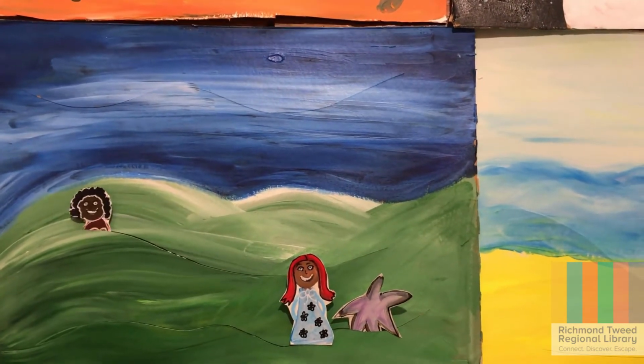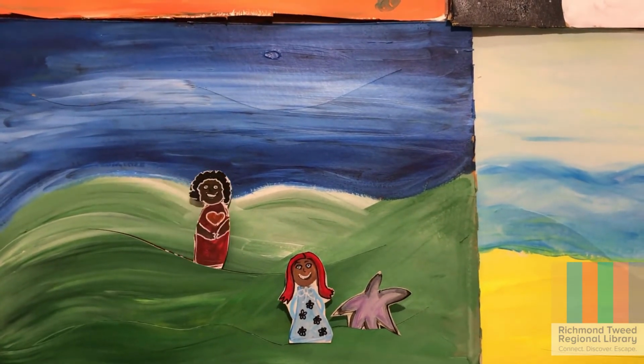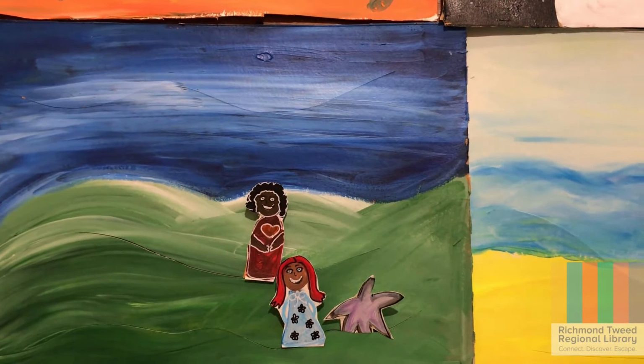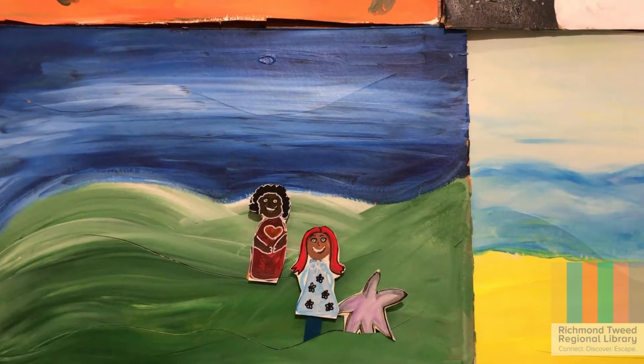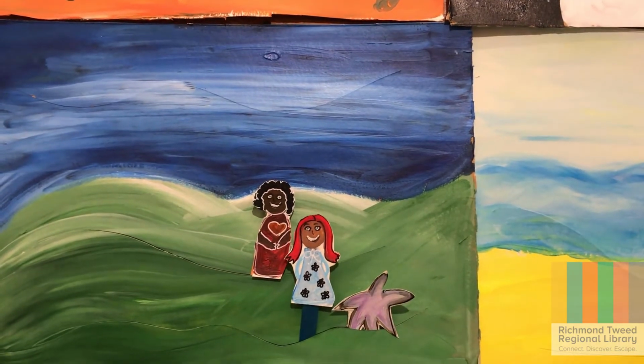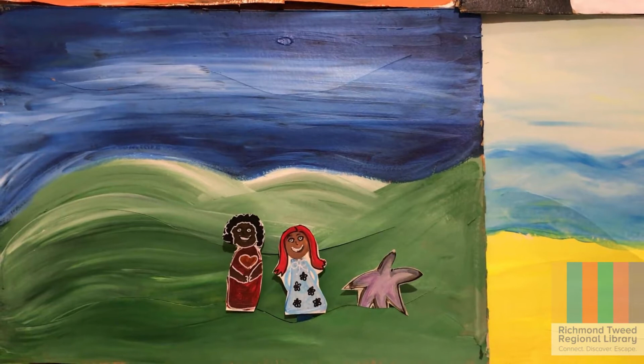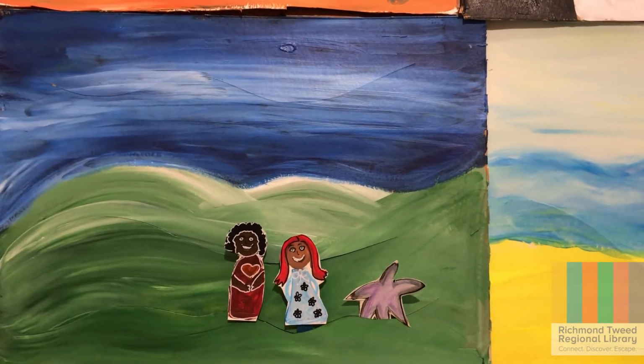Suddenly, Penny appeared from over the hill. She came running down to Marnie. What have you found there? Oh, Penny, I'm not sure. It's this purple squishy thing. I don't want to touch it. We really should go soon. We're going to be late for our first day of school.